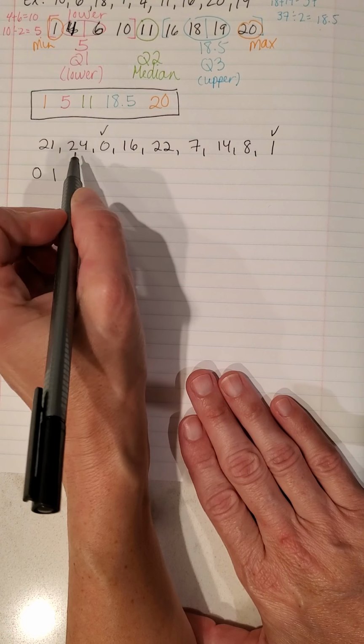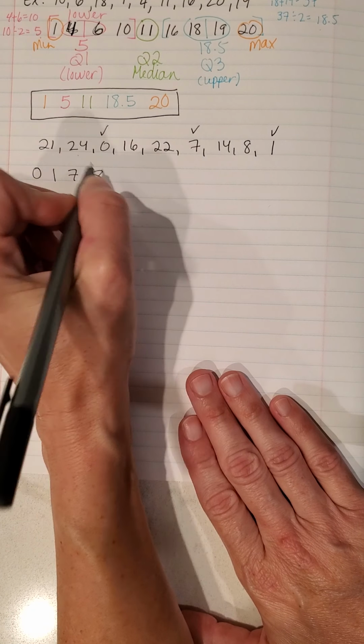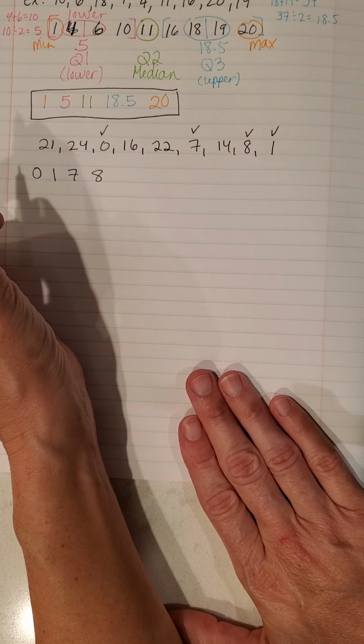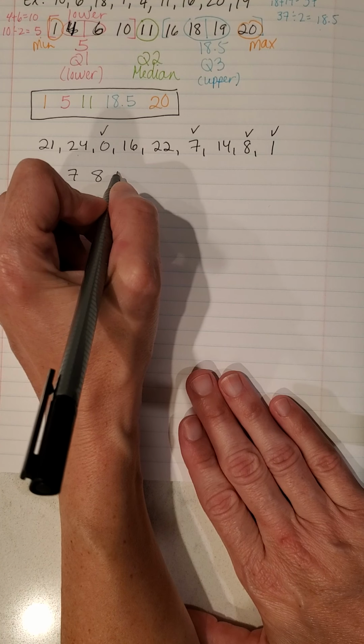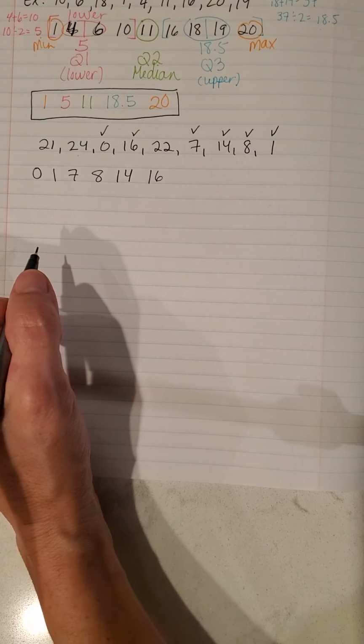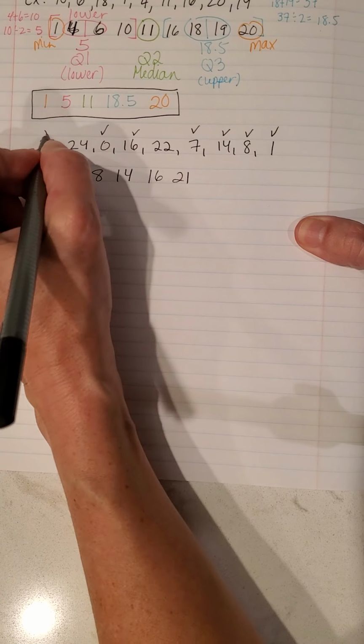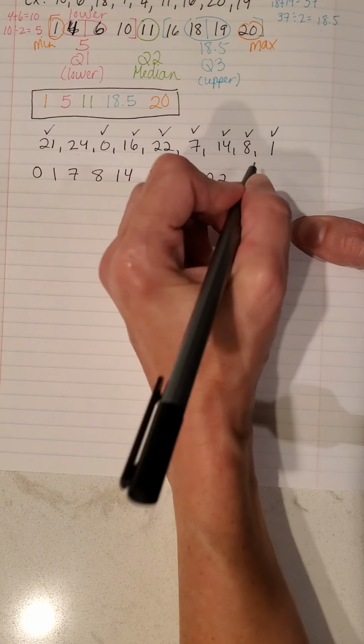And then after 1, it looks like it's 7, and then 8. After 8 is 14. Then 16. I'm putting these check marks because I know I've already written the number. I don't write it twice. Then we have 21, 22, and 24.